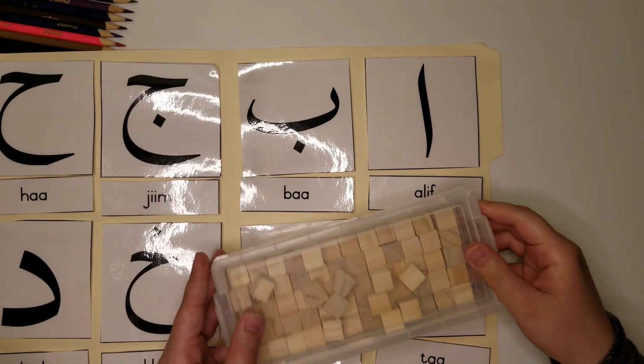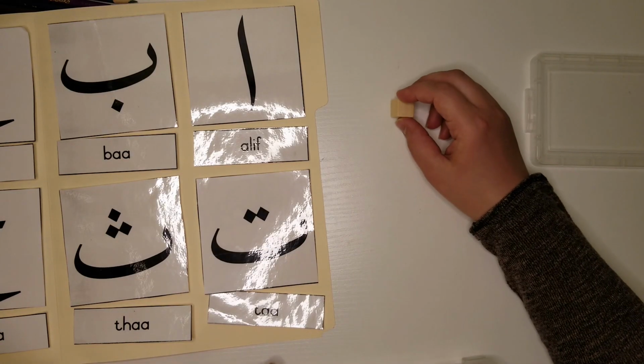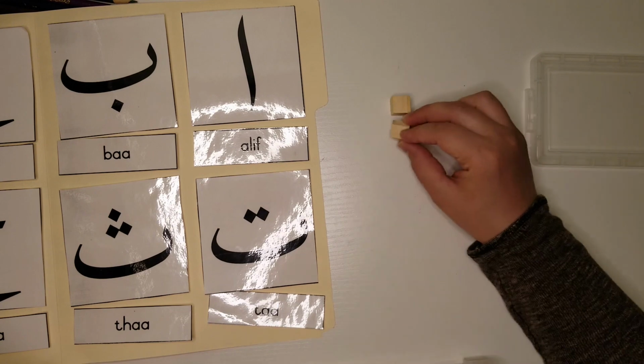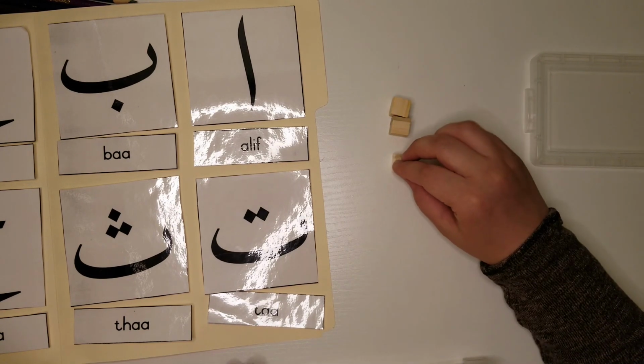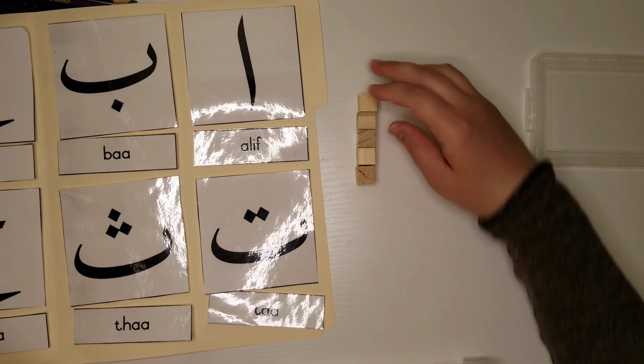I got those blocks from Dollar Tree. If you don't have it, you can find anything from your house to do hands-on learning.